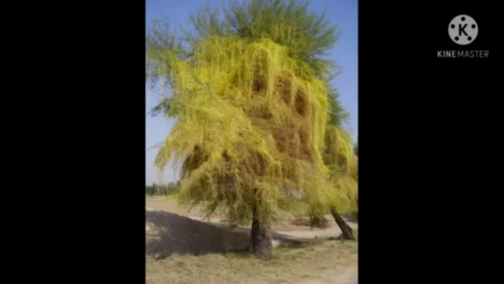Next, in your textbook, they took the example of the dodder plant, genus Cuscuta. What are the features of this dodder plant? It is a parasitic plant, leafless and twining, and nearly 170 species are there.